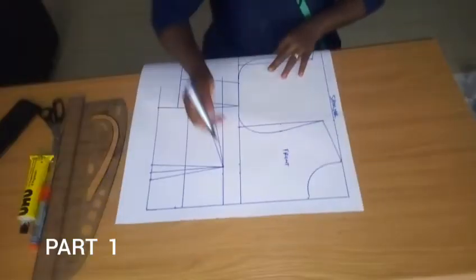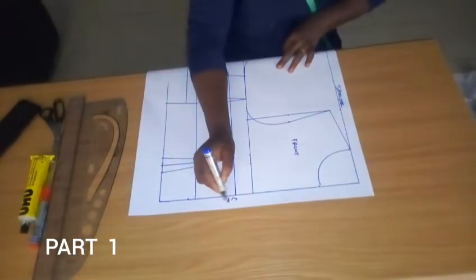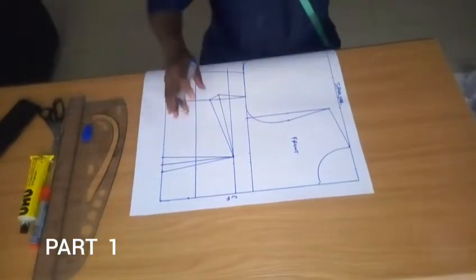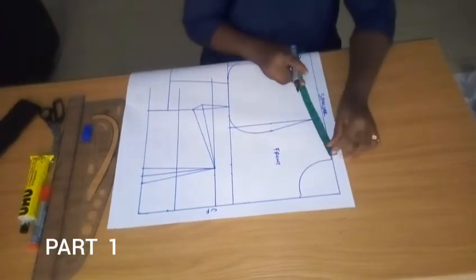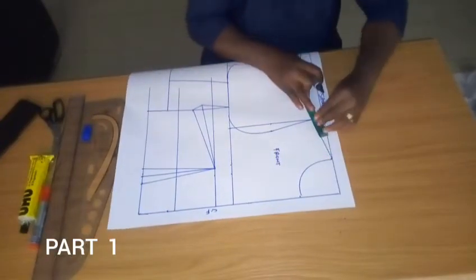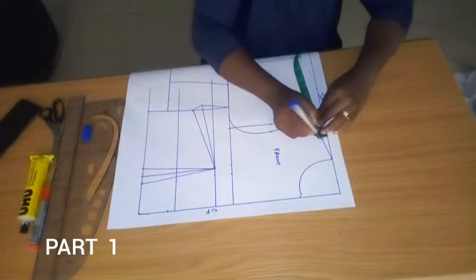drafting. So the front part of this drafting, this is the center front line. So I'm going to do what I'm supposed to do, which is dividing my shoulder seam line by 2.